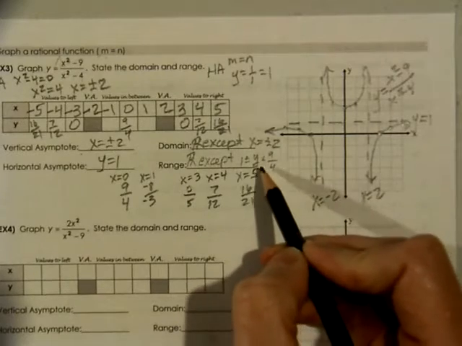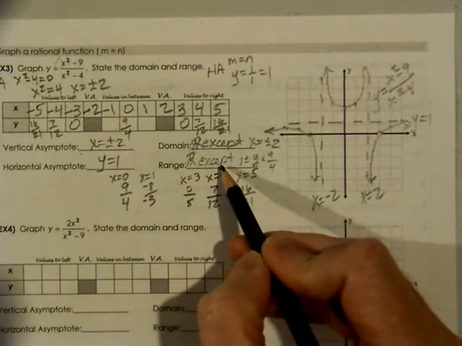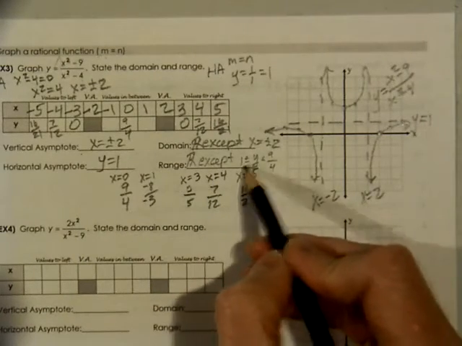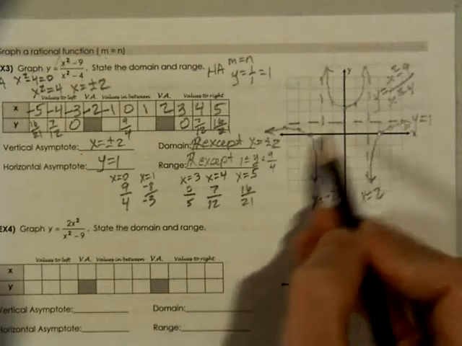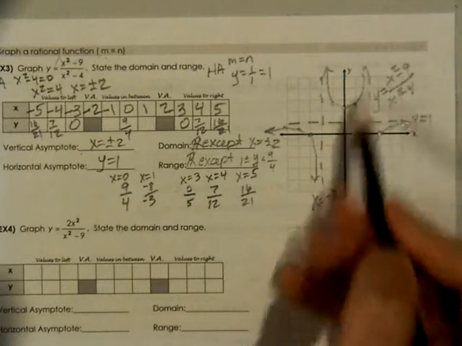Now a lot of people feel like it should include 9/4, but remember this is the except part. It is not at 1. It is not all the way up to the edge of 9/4. It includes 9/4 and higher.